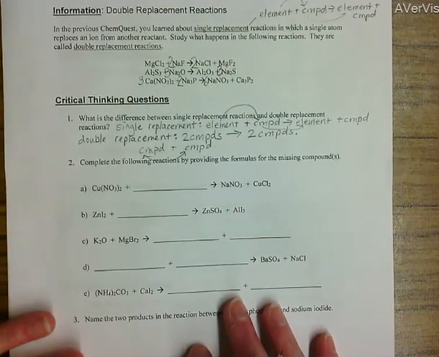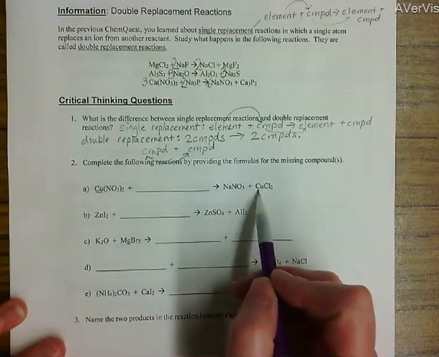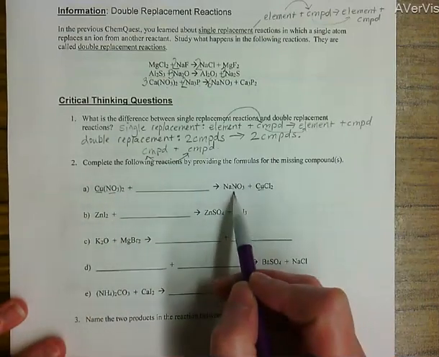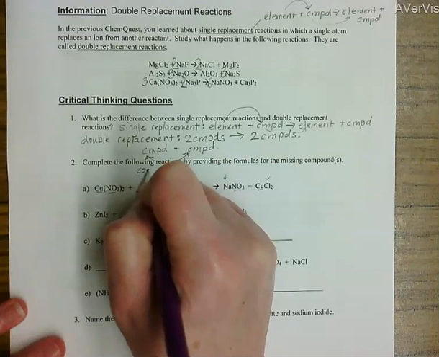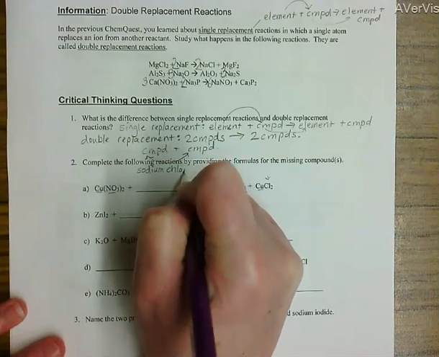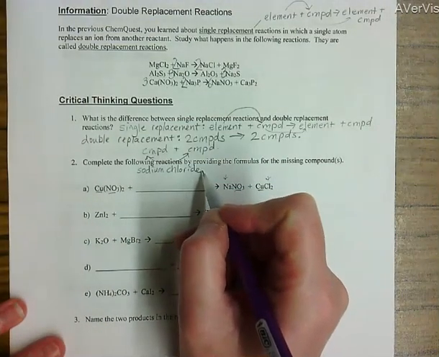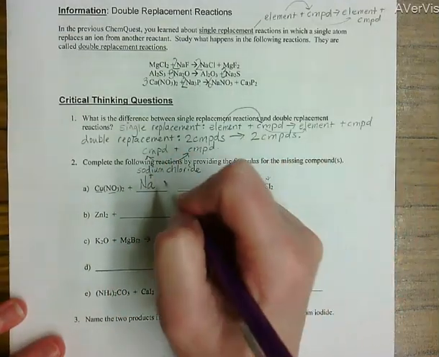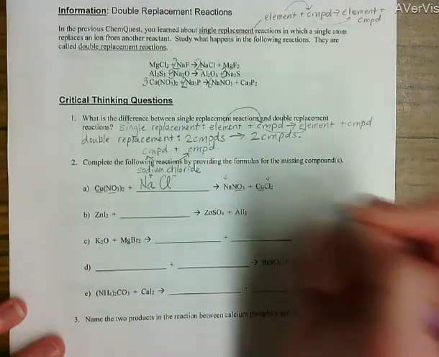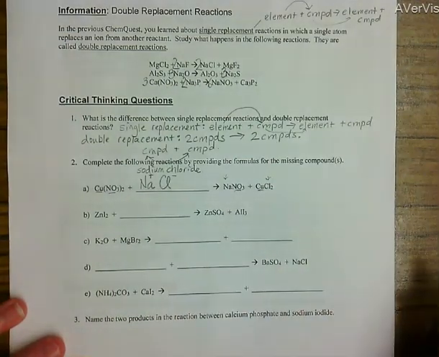So based on that information, number 2 asks us to complete the following reactions by providing the formulas for the missing compounds. So again, we have copper and copper. We have nitrate and nitrate. So what we're missing here is our sodium and our chlorine. So that's going to be the product sodium chloride because it's an ionic compound. It's a metal and a nonmetal. So remember, we're going to do symbols, charges, crisscross, lowest whole number ratio. So here's our symbol for sodium. It has a charge of +1 because it's in group 1A. Chloride is -1 because it's in group 7A, and so I'd crisscross down those ones and I don't have to do anything.